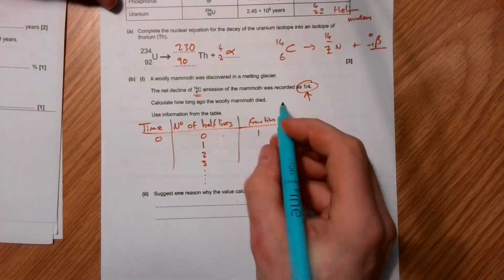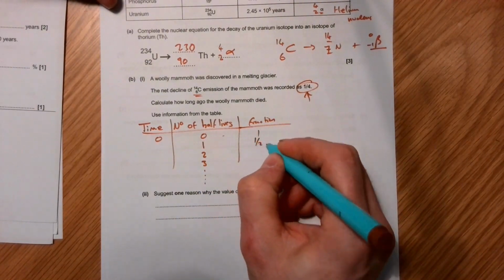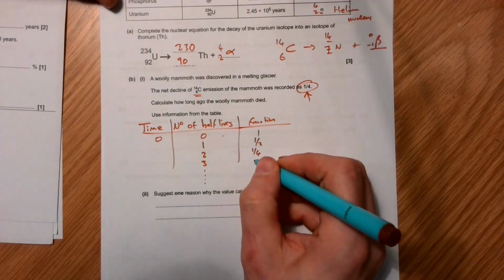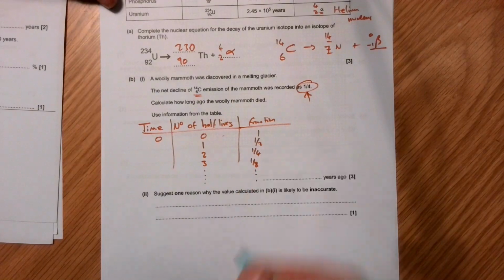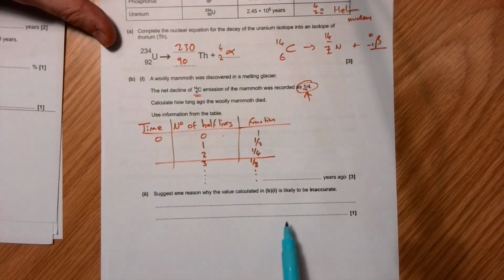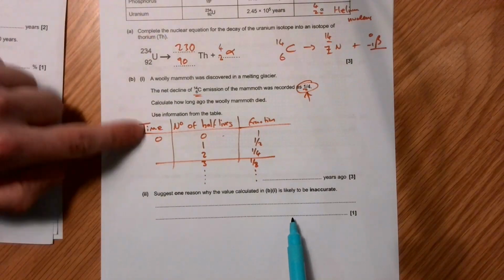The fraction is 1. After 1 half-life, it's gone down to a half. After 2 half-lives, it's gone down to a quarter. After 3, it would go to an eighth, and so on. Now it tells us we can stop at a quarter, so we only actually need to go until here. So that just leaves us with our time.